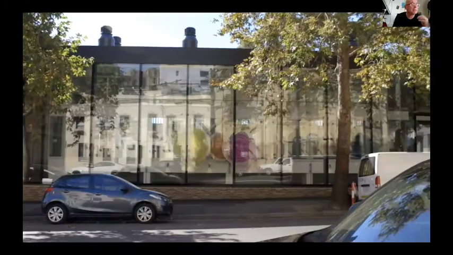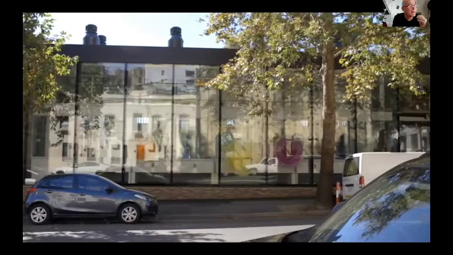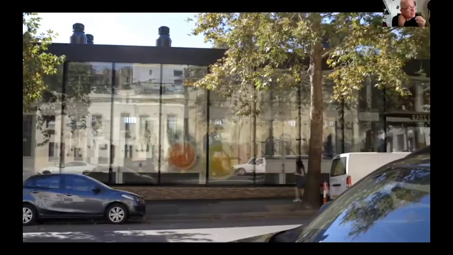So often with these projects, you're really having to display the work because it's all about the work. You're in the service of the work.